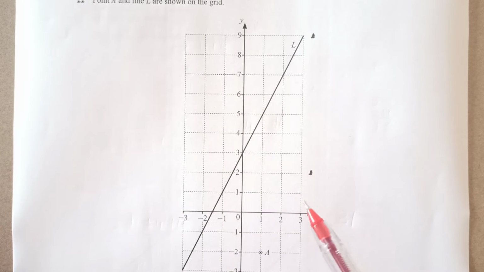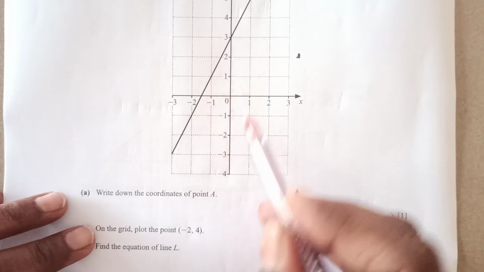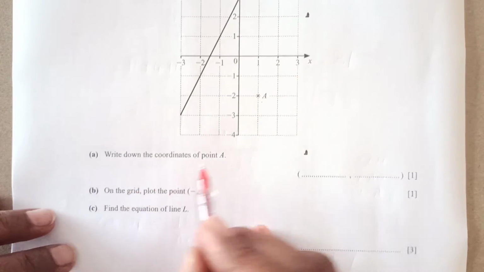Point A and line L are shown on the grid. Here it is: this is point A and this is line L. Write down the coordinates of point A.